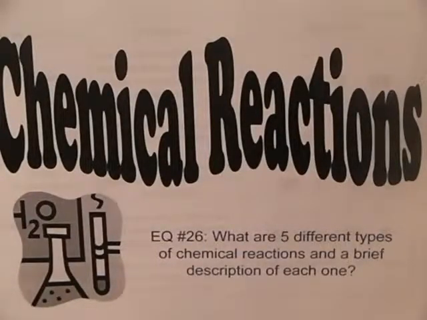EQ number 26. So we're talking more about chemical reactions. So far you've learned how to name chemicals and chemical reactions. You've learned how to decide product versus reactant. You've learned how to write out chemical reactions, and you've learned how to balance them. So our next step is going to be to start assigning different types of chemical reactions that exist.